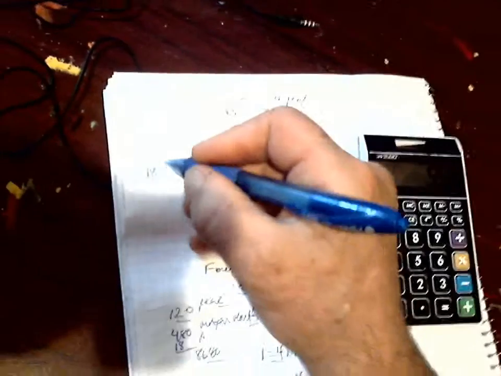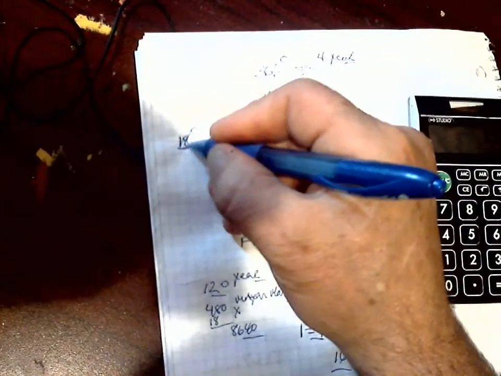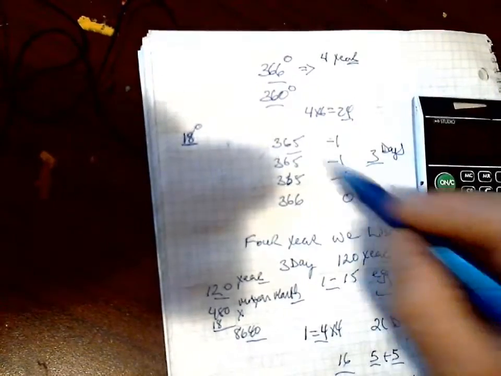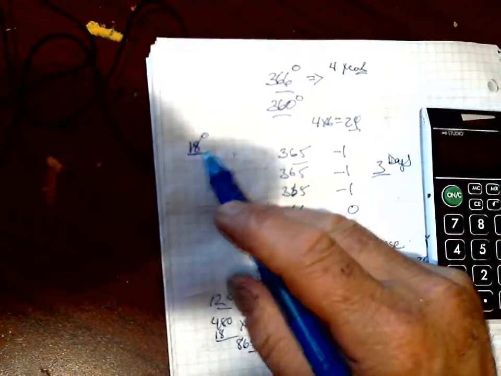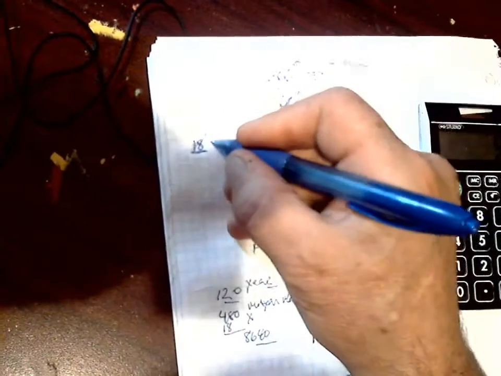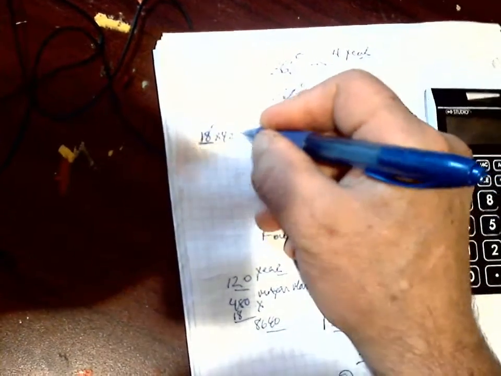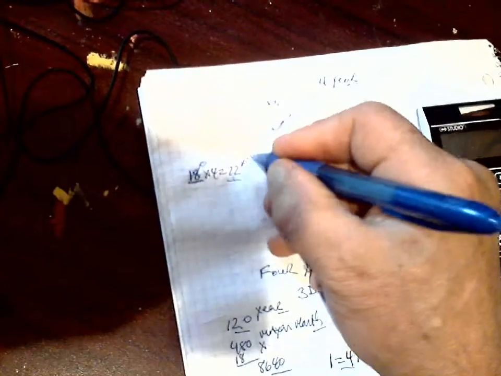Let's see if we can do it better. We're losing 18 hours in time through this leap jump. We don't even have to jump it here anymore. So we're losing this here, here, here, and here we jump. So we lose 18. 18 times 4 equals 72. 72 times 5 equals 360 degrees all the way around.